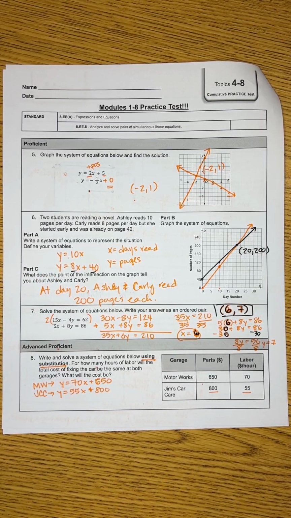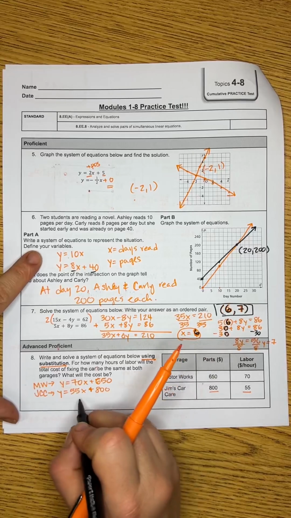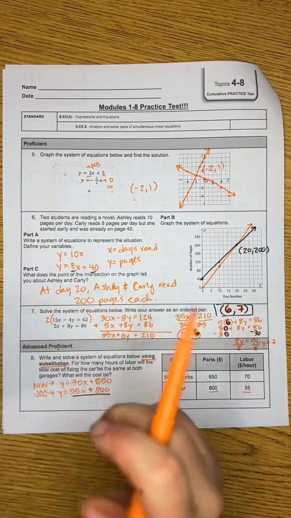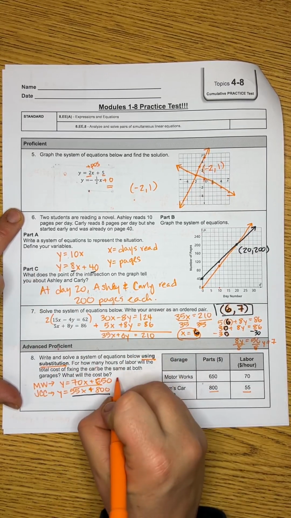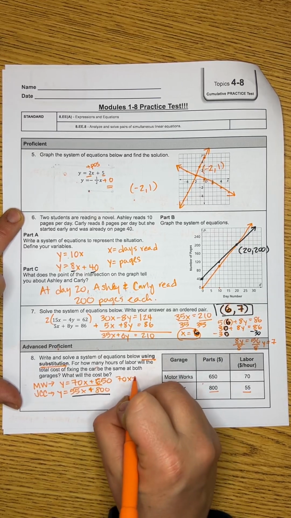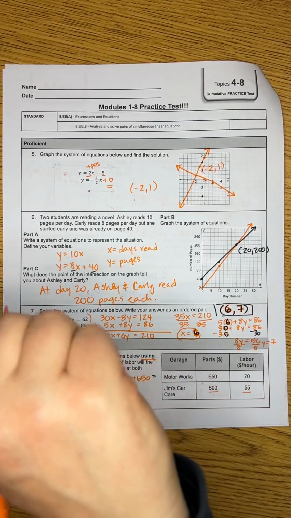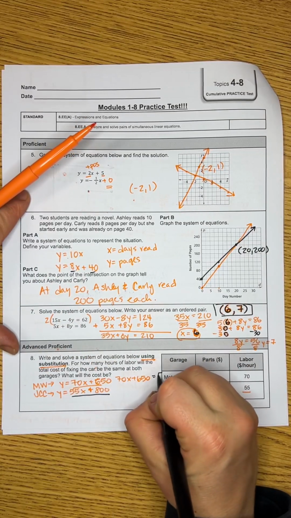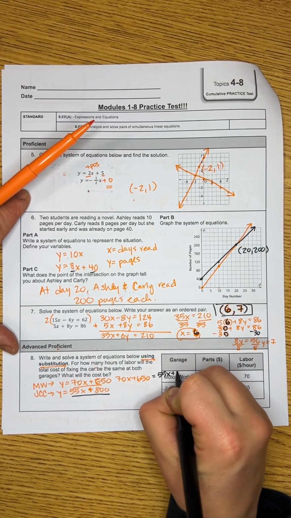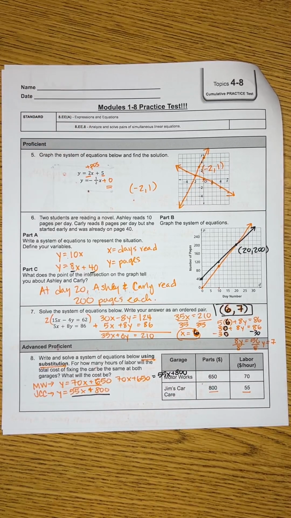We're going to solve this using substitution. In other words, we are going to take one equation and set it equal to the other equation. So I'm going to say 70x plus 650 is equal to 55x plus 800. And I'm solving that math. I don't really have a lot of space. I should have done that differently.